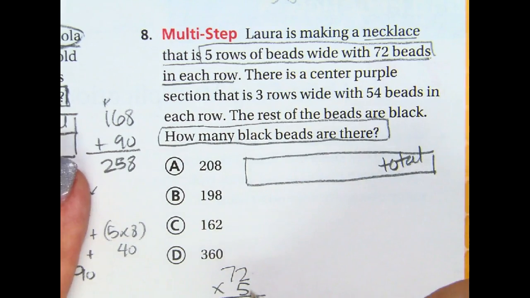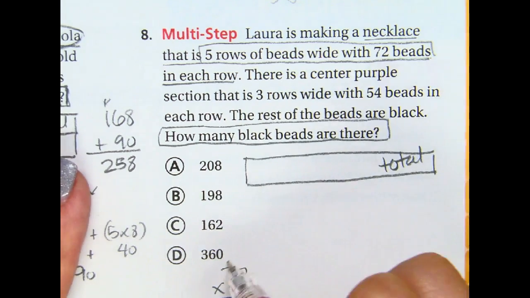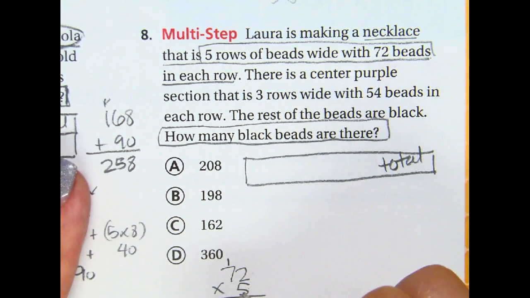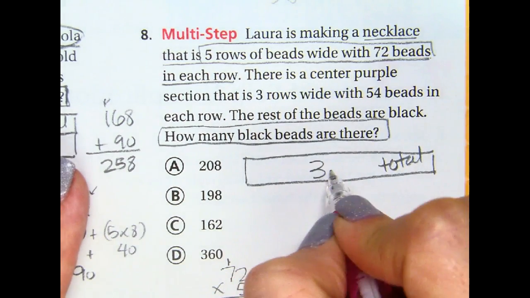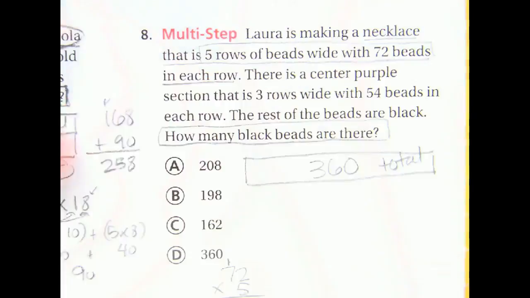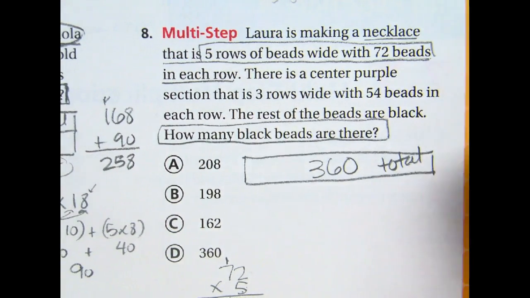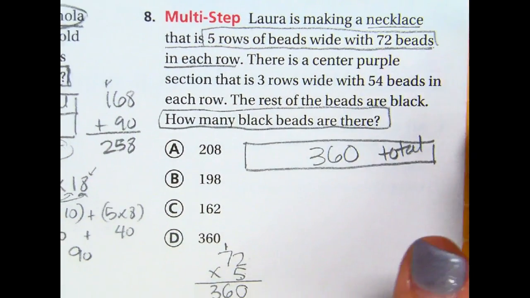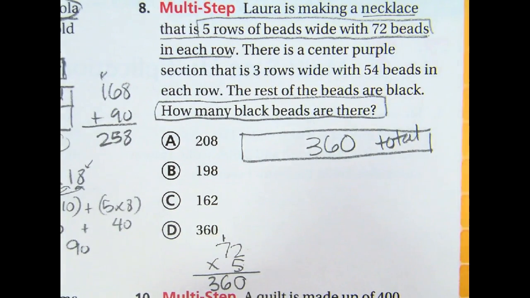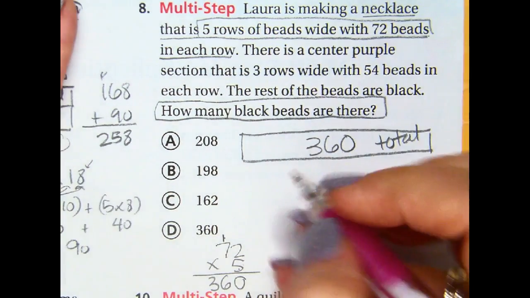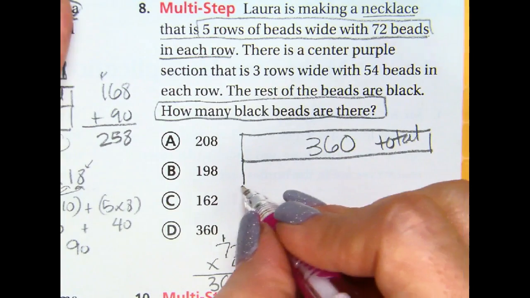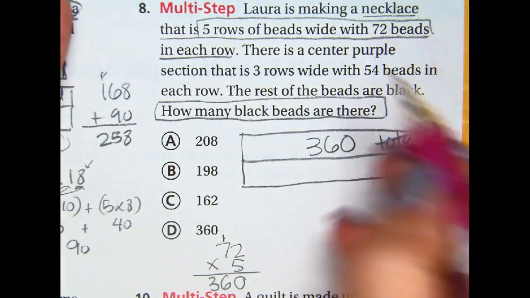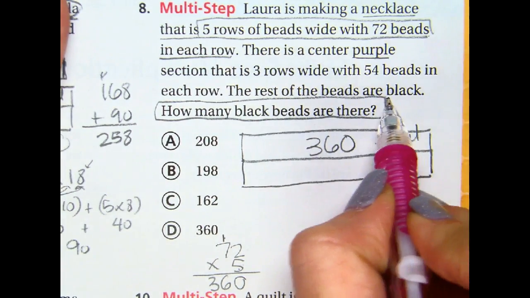I'll do traditional on this one. 2 times 5 is 10. 7 times 5 is 35 plus 1 is 36. So we know, see, I didn't try to solve the whole thing at one time. You have to look at what you know and then work from there. So there is our total amount of beads. Now what types of beads do we have? We have purple and we have black.